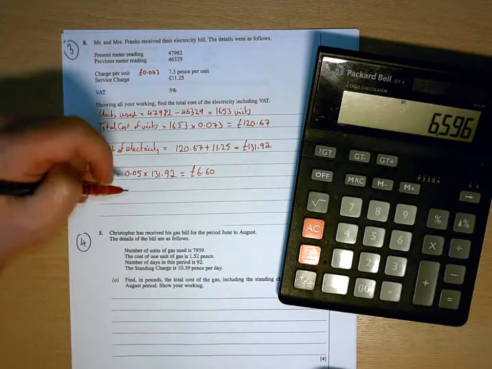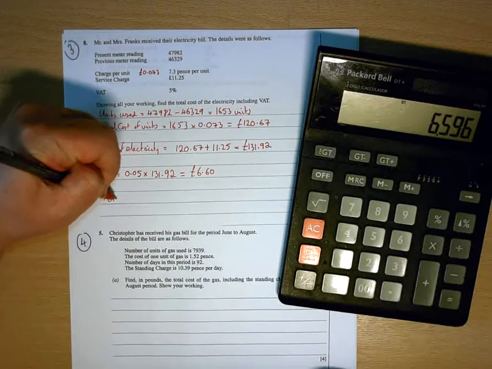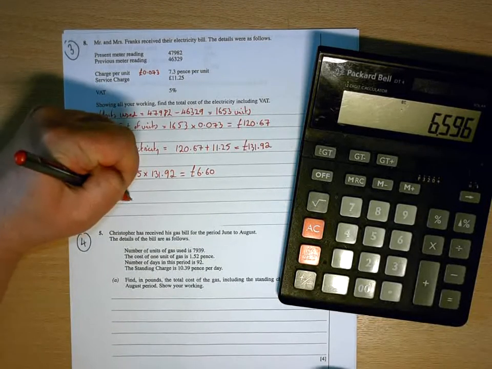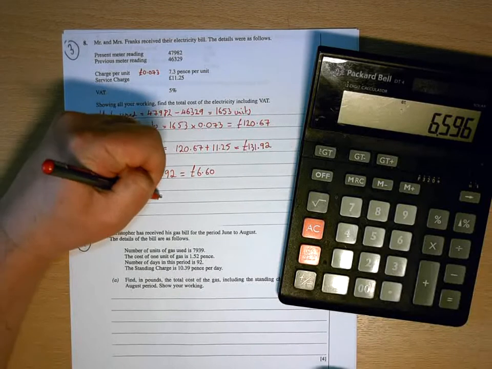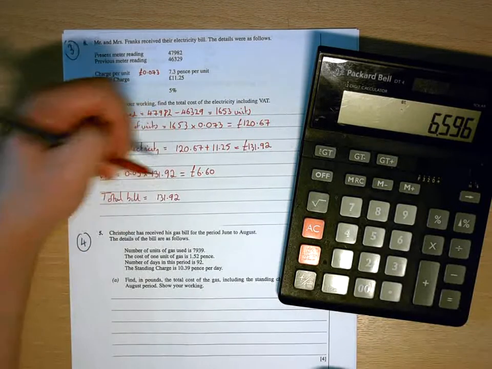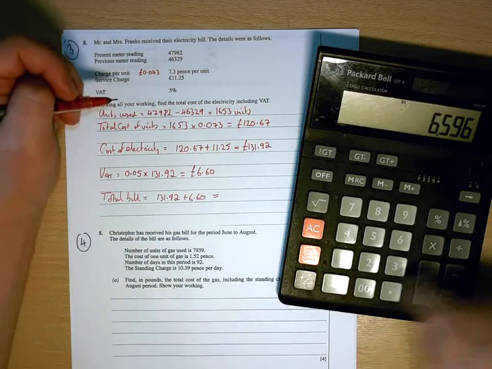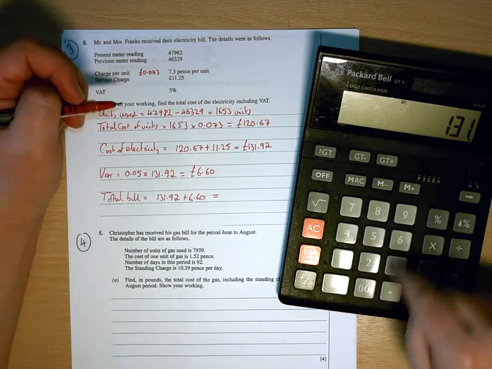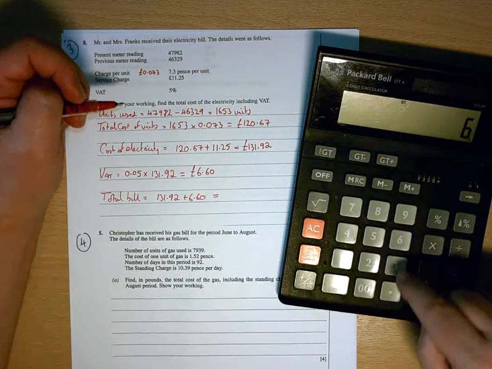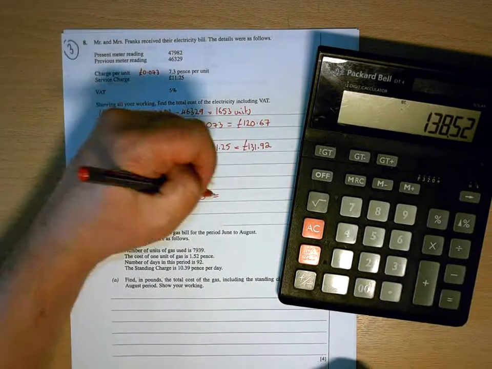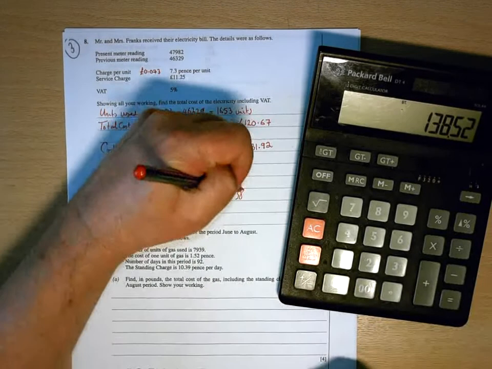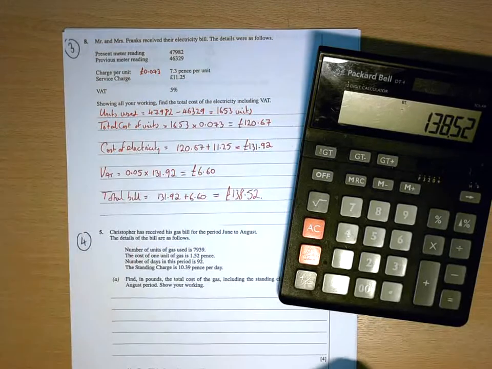So the total cost of this bill will be the £131.92 plus the VAT coming to £131.92 plus £6.60 equals £138.52.